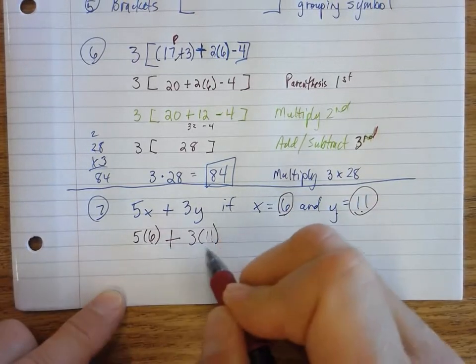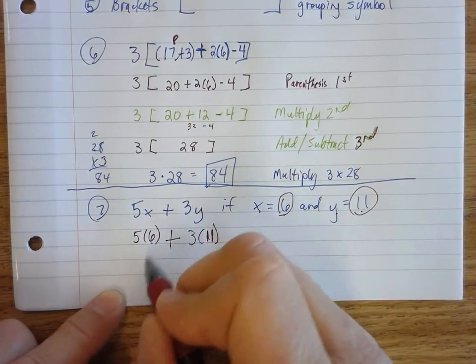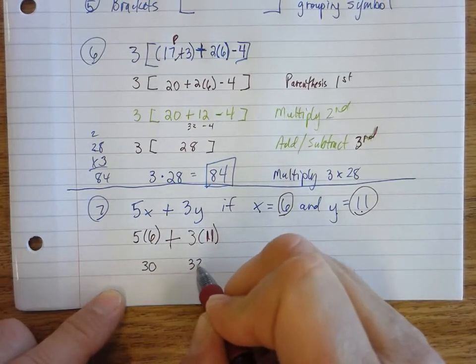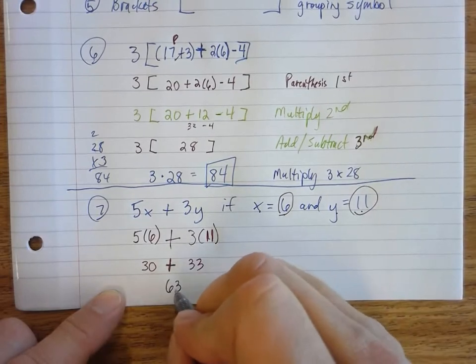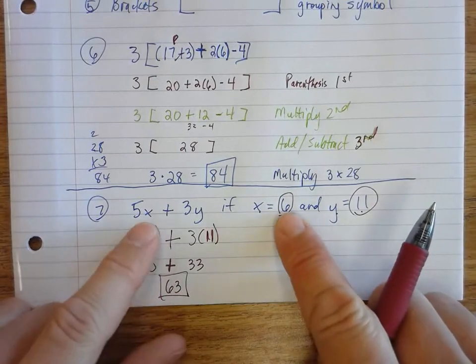Now, we've got multiply here, we've got multiply here, because no symbol means multiply. 5 times 6 is 30. 3 times 11 is 33. Then your last step would be to add those together. That'd give you 63.